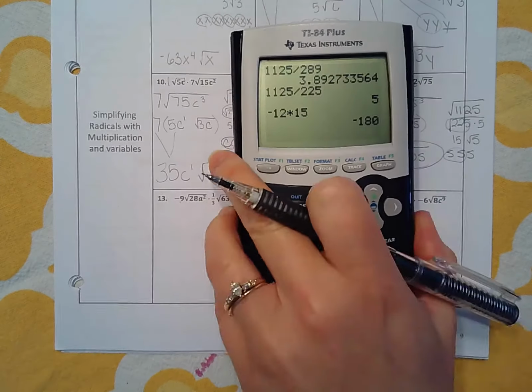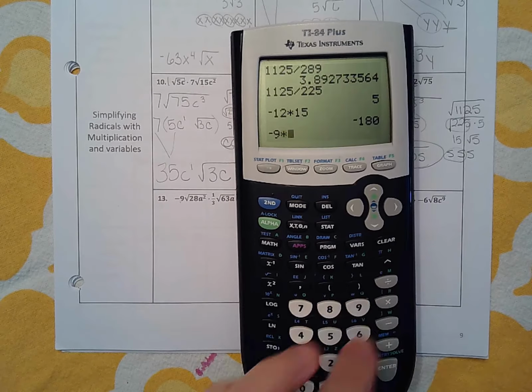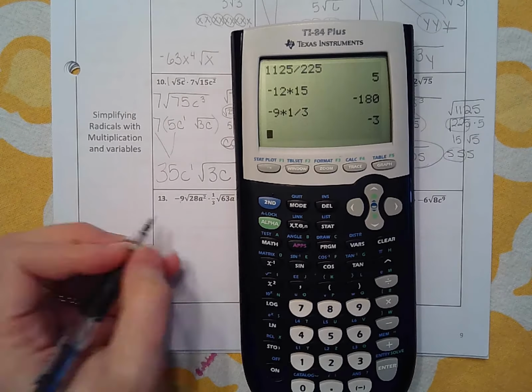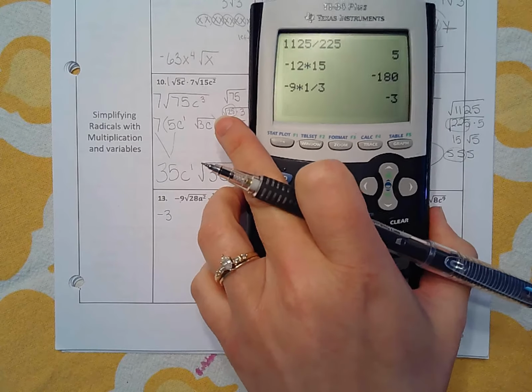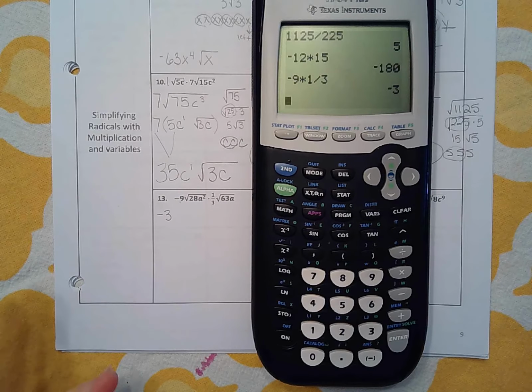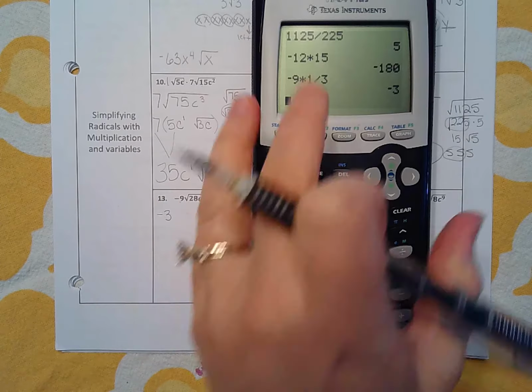Negative 9 times a third. Let's use my handy dandy calculator. If you don't have a handy dandy, go online. There's a whole bunch of free ones. Or follow those directions to download one. But if you are in my class, you were given one, so I don't want to hear it.